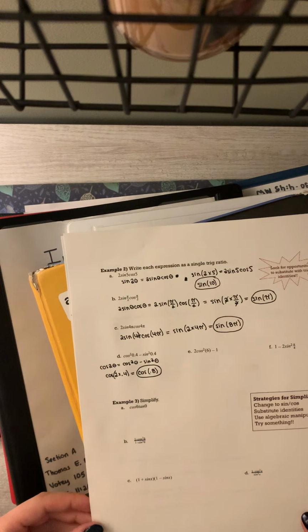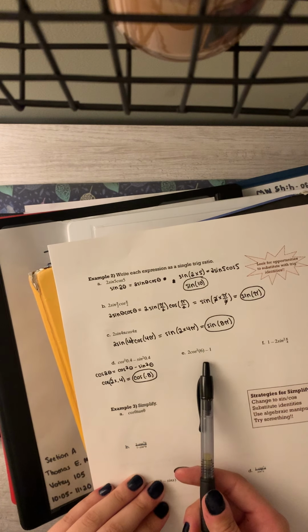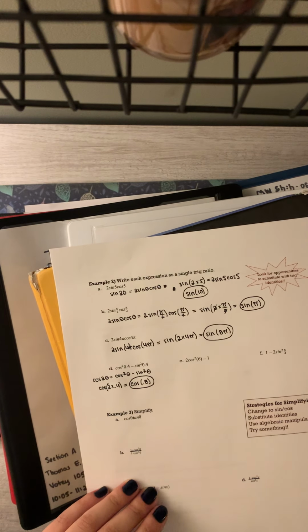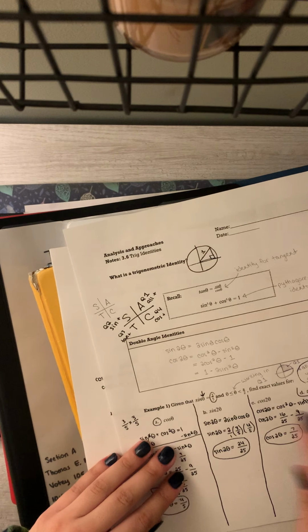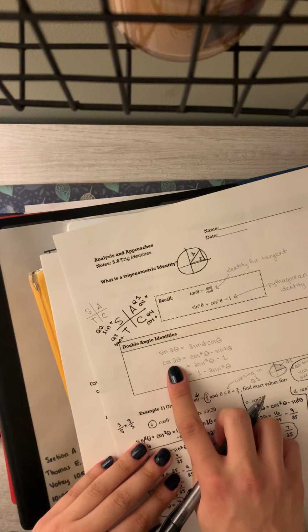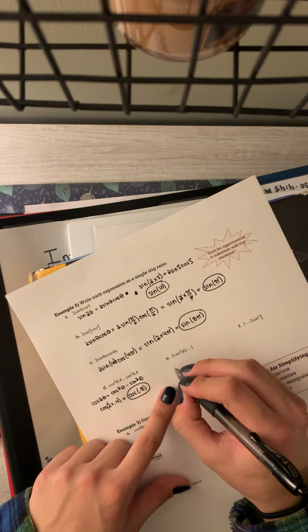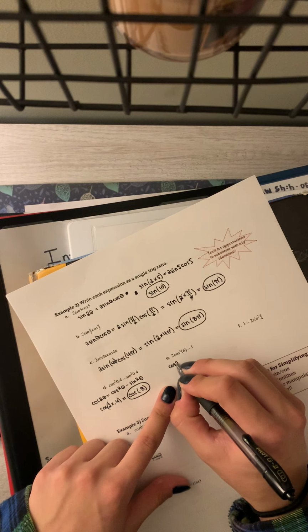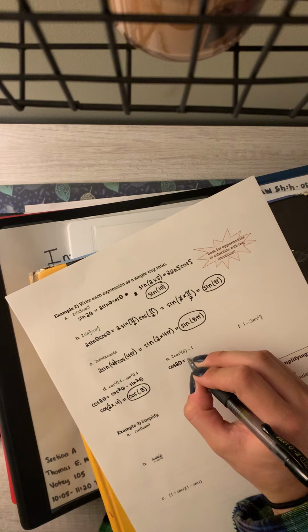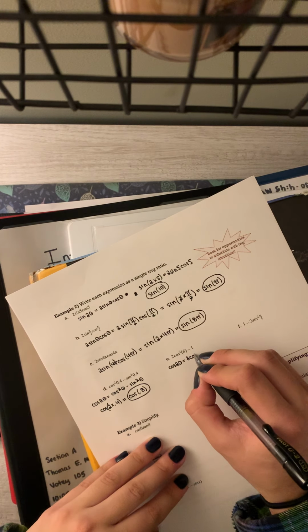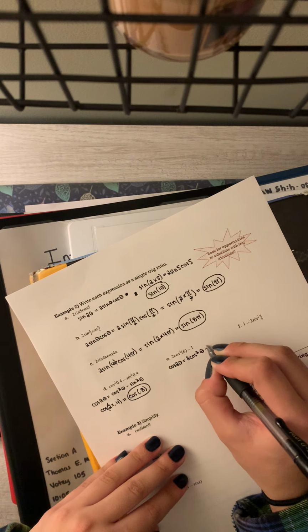Looking at part E, our format is 2 cosine squared theta minus 1. We look back here and see that that's another one of our cosine double angles, 2 cosine squared theta minus 1. So we can copy that over to our double angle cosine equal to 2 cosine squared theta minus 1.